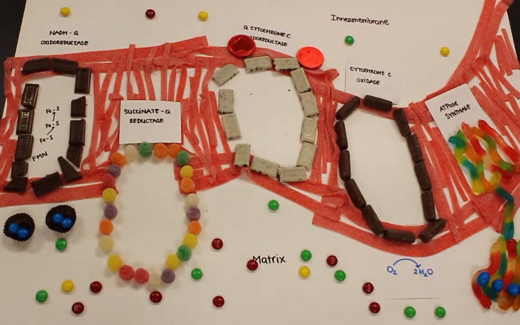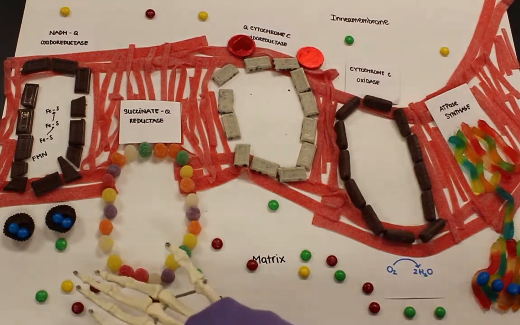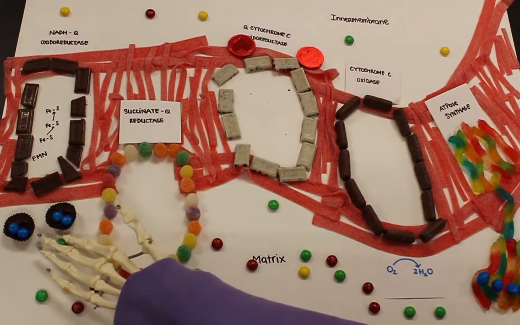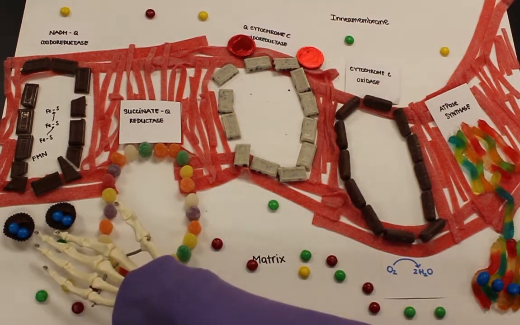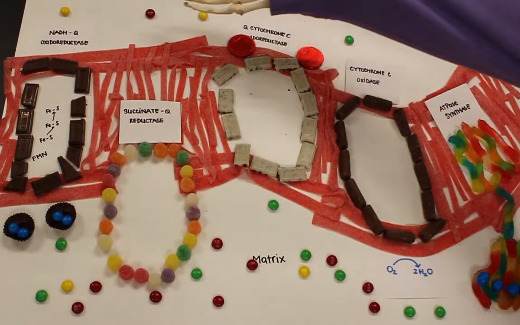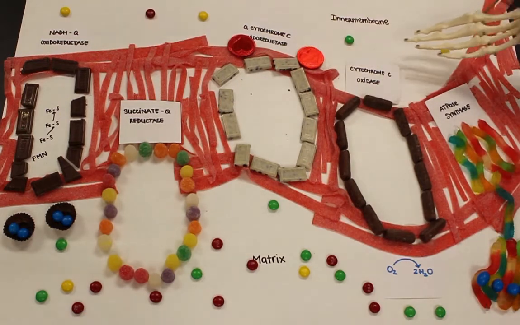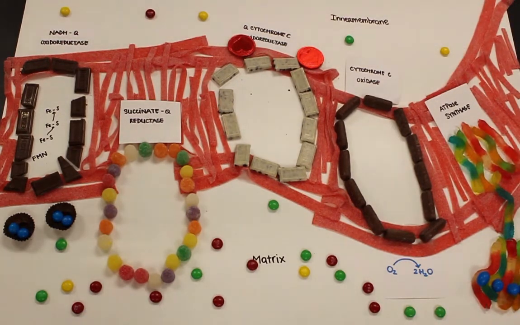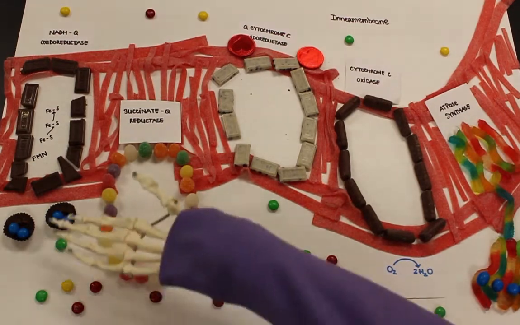In order for cells to make ATP, NADH and FADH2 from the citric acid cycle and glycolysis are utilized in the ETC to create a proton gradient in the inner membrane space, driving ATP synthase. At the end of this presentation, you should be able to identify all the complexes of the ETC.